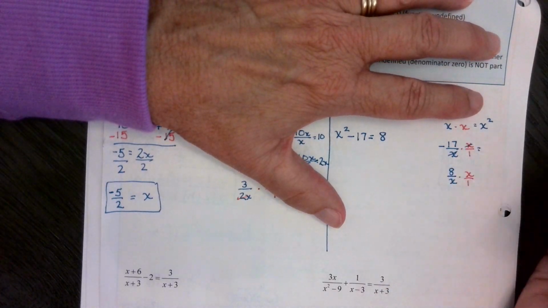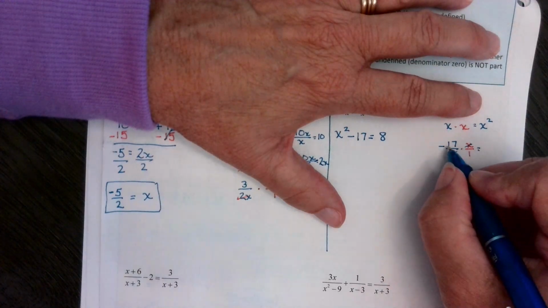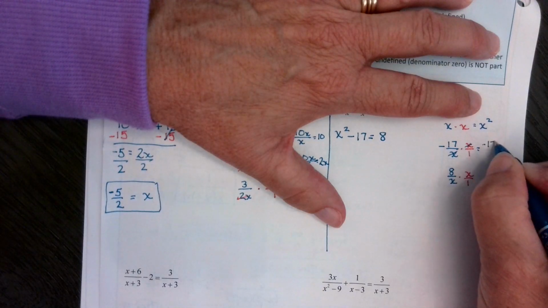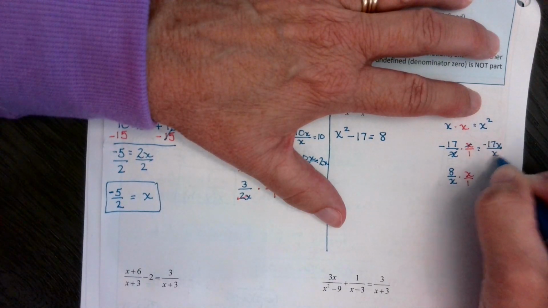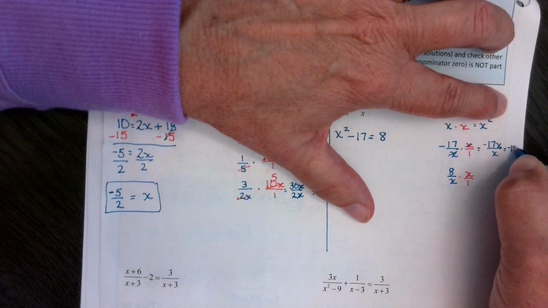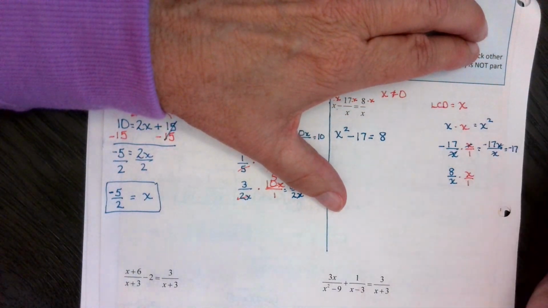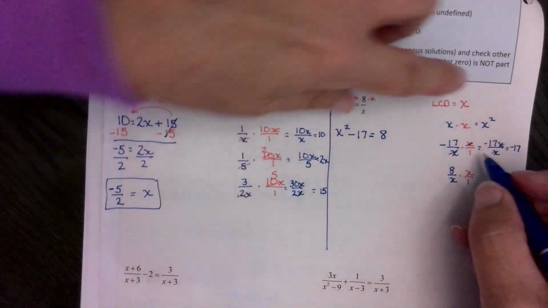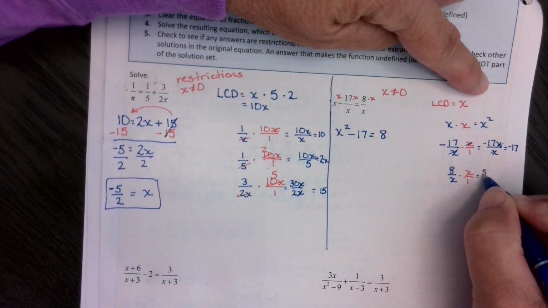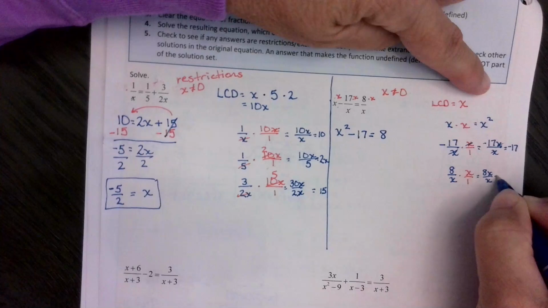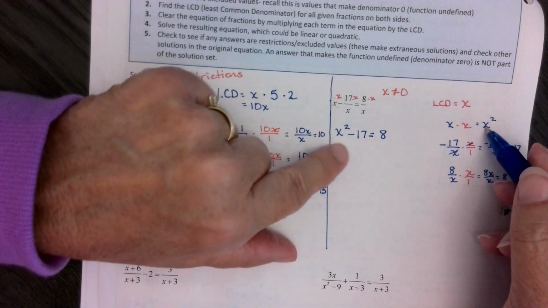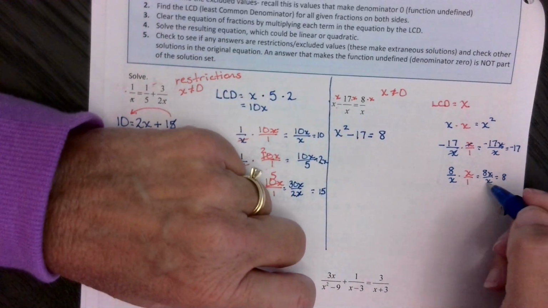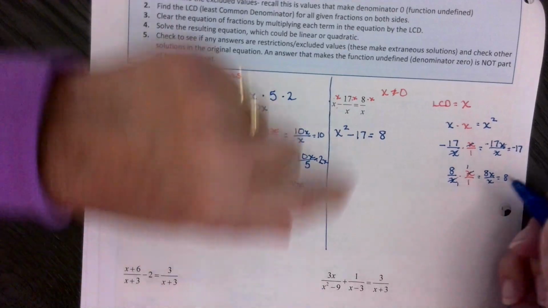Oh, see, I'm so used to doing that and getting negative 17. You probably are going to do negative 17 times x is negative 17x over x, and then you get negative 17. Same thing. You just multiply, then reduce. I reduce, then multiply. It's fine. And right here, you're probably going to do 8x over x, which reduces to 8. That's x squared minus 17 equals 8. And again, I would do it like this, just like I did it here.